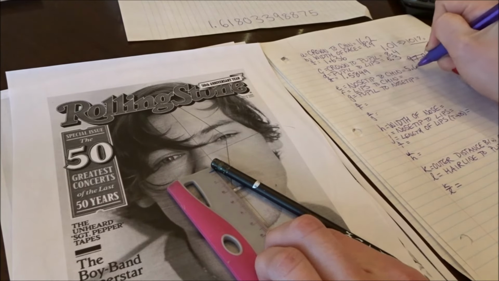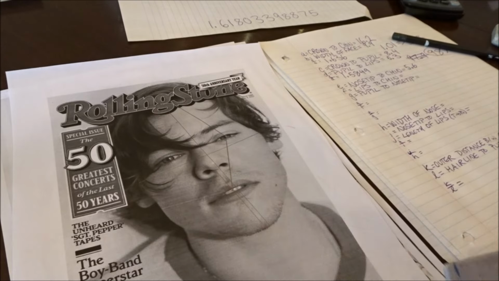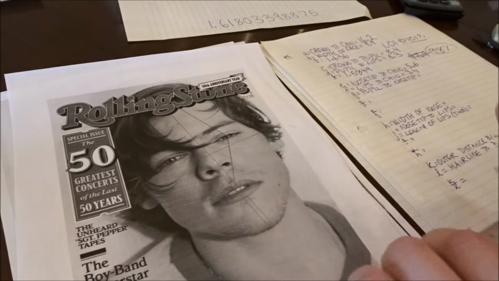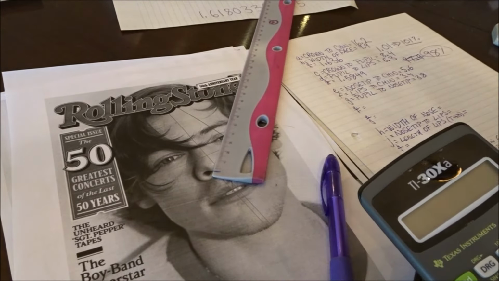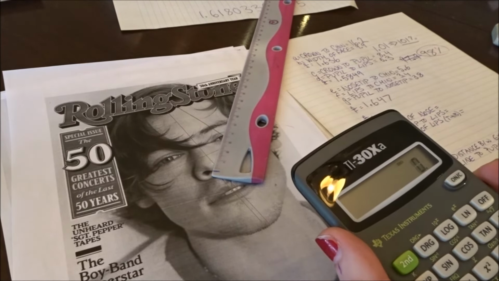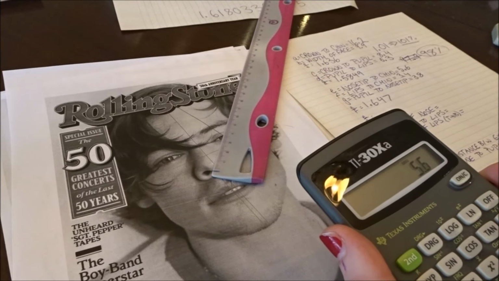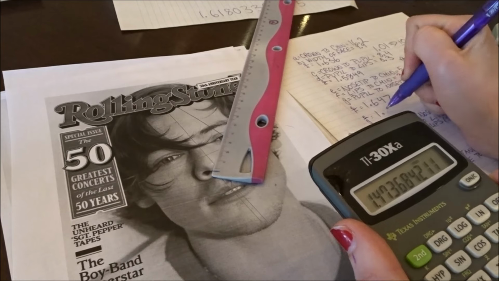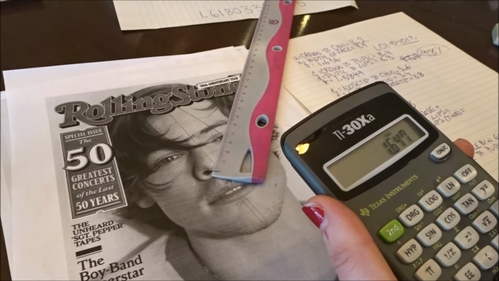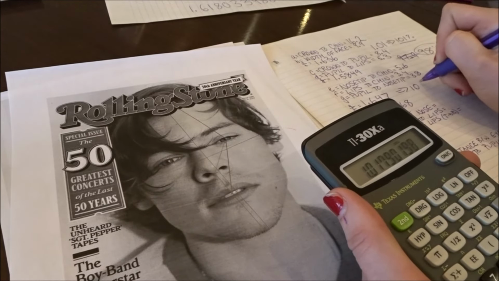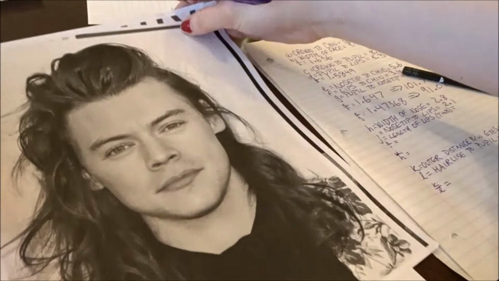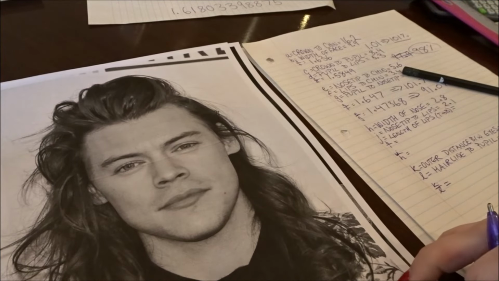Nose tip to chin. 5.6 nose tip to chin. Now we're gonna do his lips to chin. 3.4. And now from the pupil to the nose tip, 3.8. Nose tip to chin divided by lips to chin, 1.64. Nose tip to chin, but this time divided by pupil to nose tip, which will give us 1.47368. Those divided by the golden ratio, 101.79%, 91%.